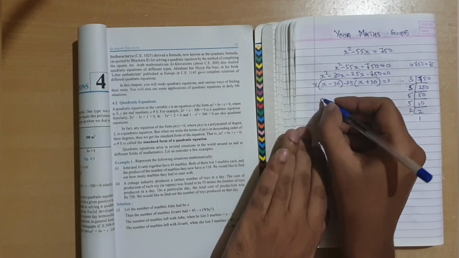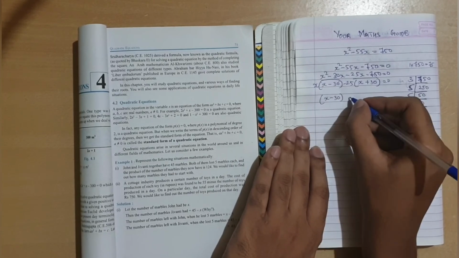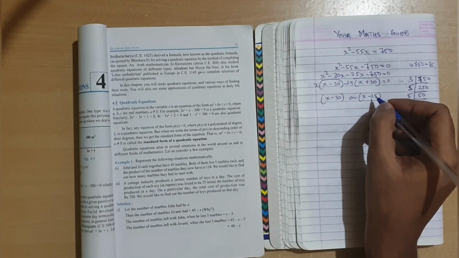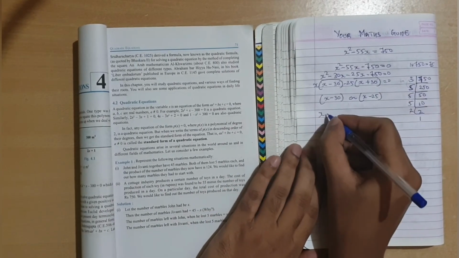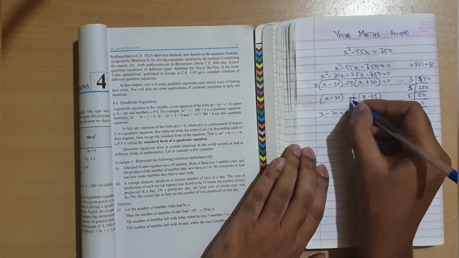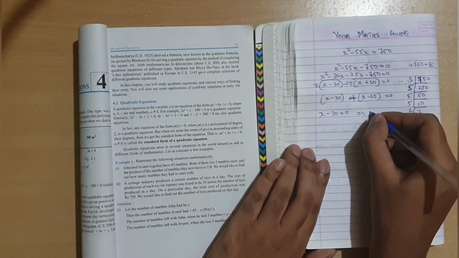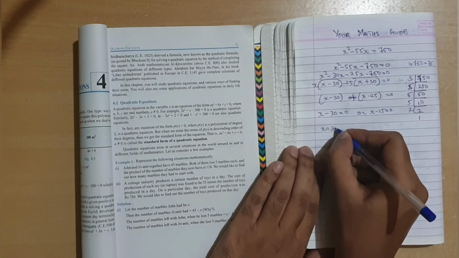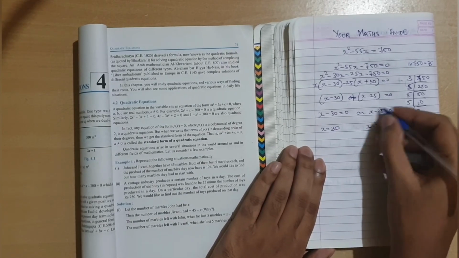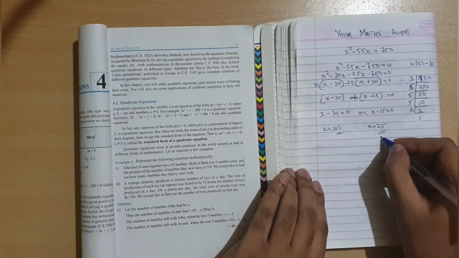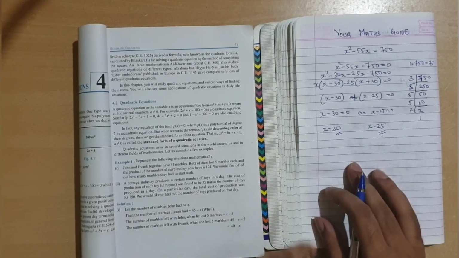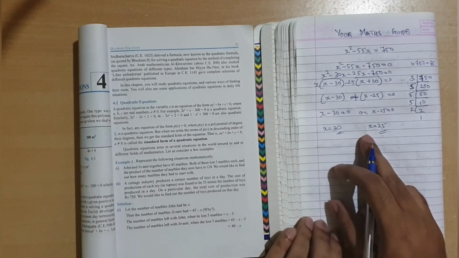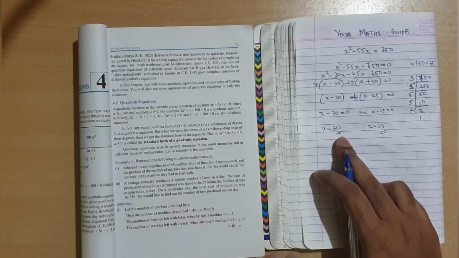So one of this, and whatever is left outside, x minus 30 or x minus 25. Okay, so x minus 30 is equal to 0, or x minus 25 is equal to 0. So x is equal to 30, x is equal to 25. Send this minus outside, it becomes plus. So x is equal to either 30 or x is equal to 25. We would like to find out the number of toys produced on a day. So the number of toys produced on a day are either 30 or 25.